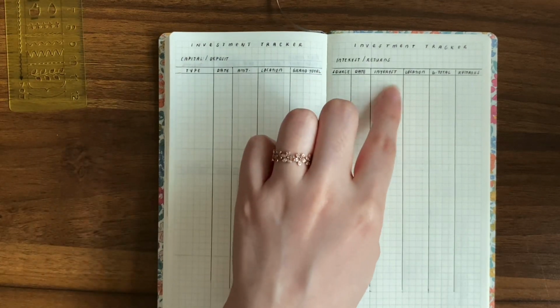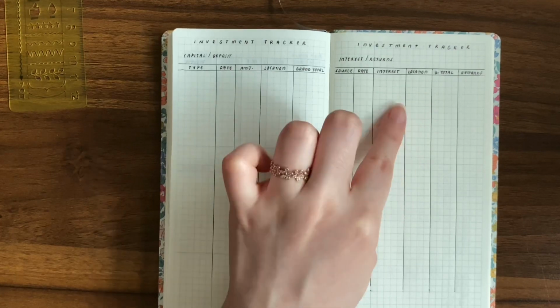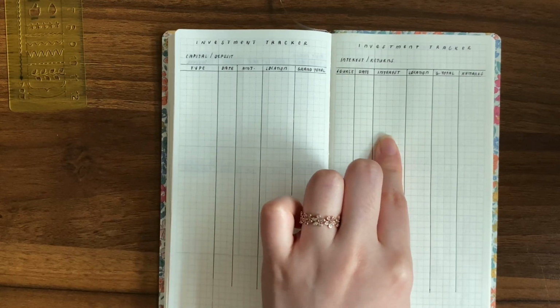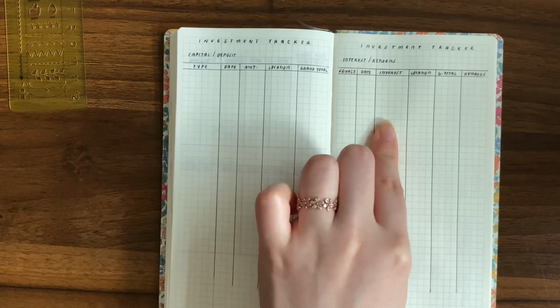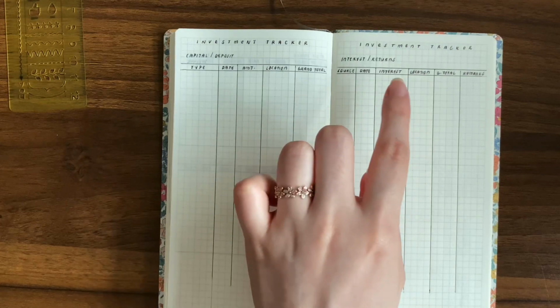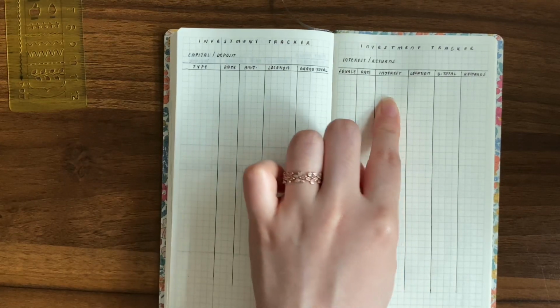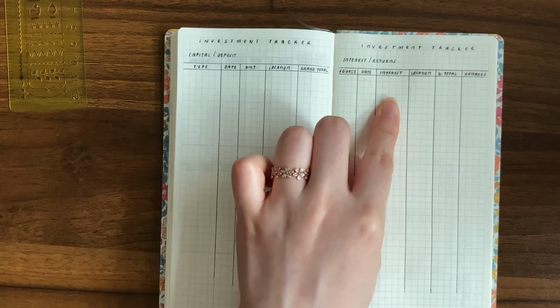Of course, the amount that I actually got back, so interest. So let's say I get 1% off of a 300,000 investment. So I always indicate 3,000 here, right? As 1% of 300,000 is 3,000.